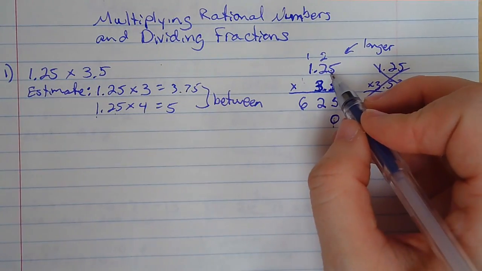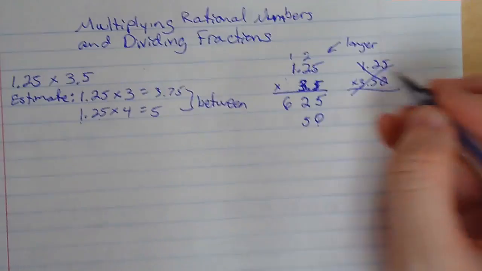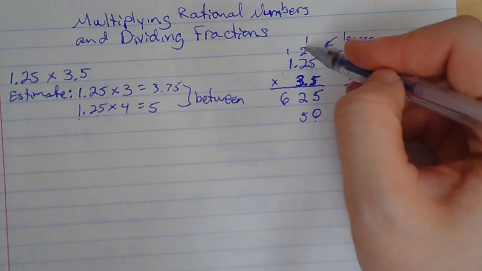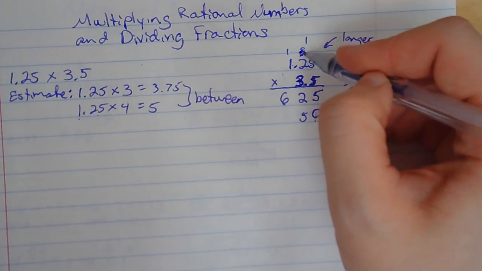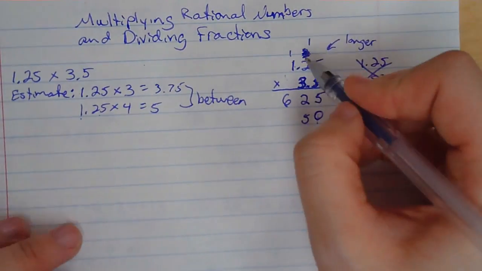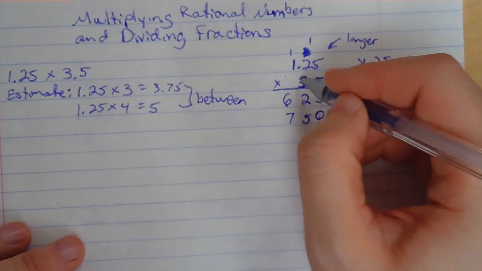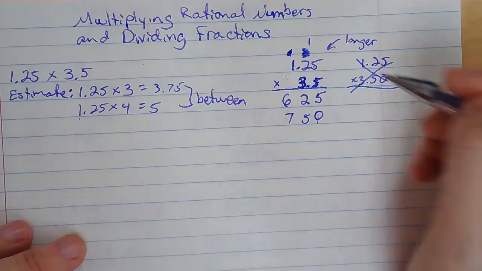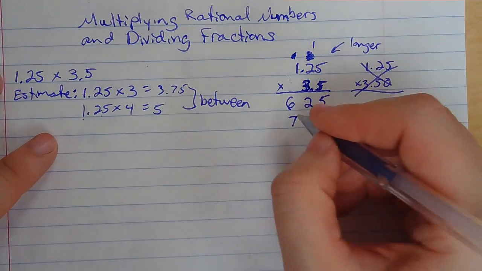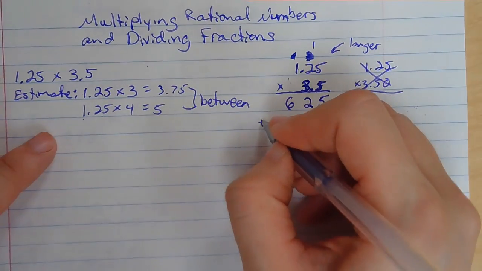So 3 times 5 is 15. And remember you've already carried this 2 from before. Remember to ignore that this time. You don't need it anymore. 3 times 2 is 6, plus 1 is 7. And then 3 times 1, and again, remember this 1 up here that we carried earlier, you don't need anymore. 3 times 1 is 3. And then you're going to add everything together.